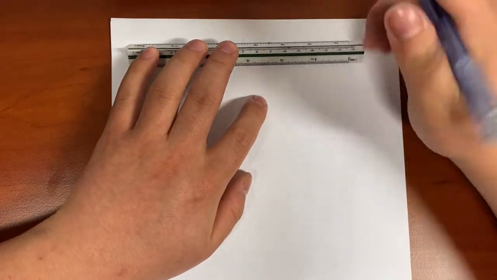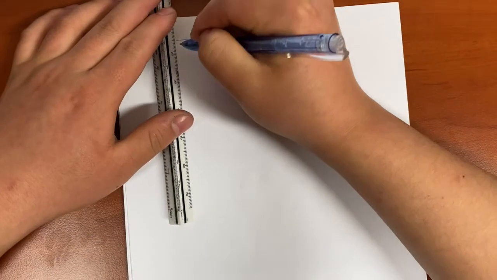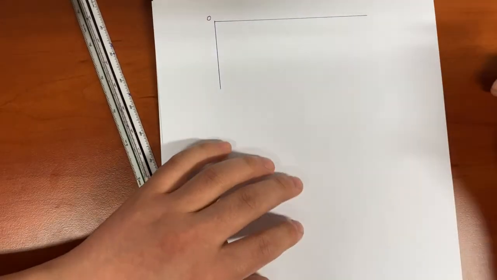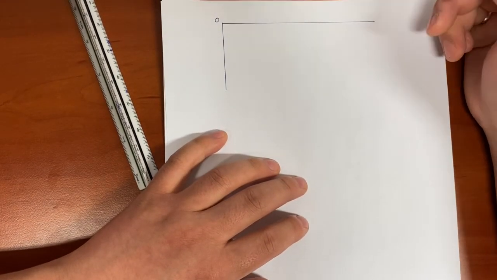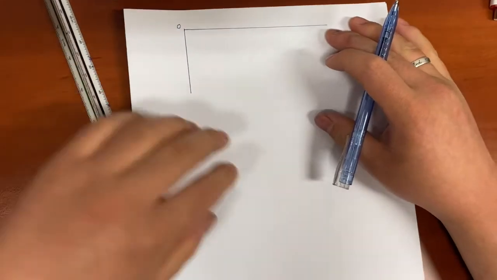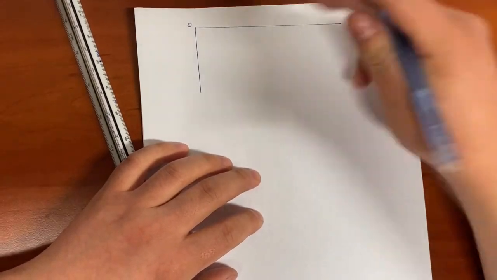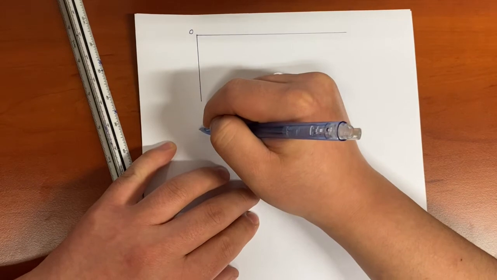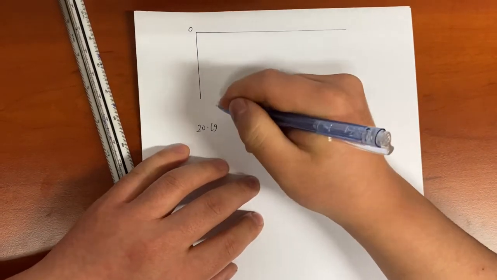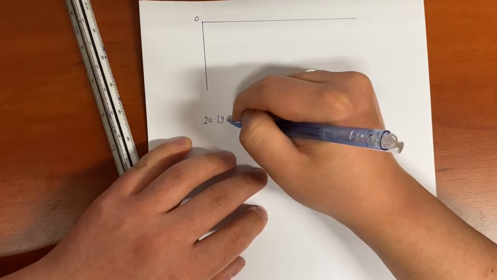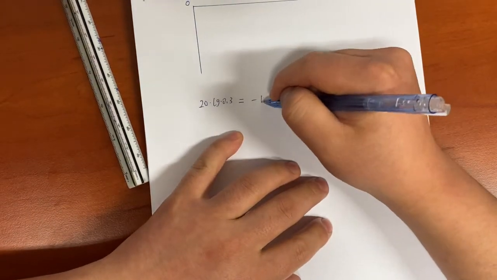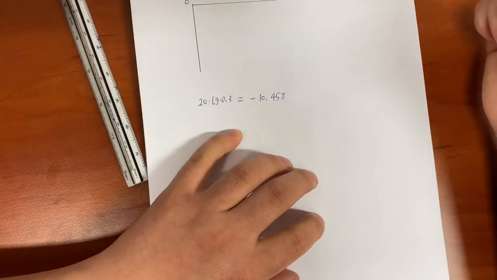First is the magnitude diagram, and if you remember, for the basic functions, the 0 TP is equal to 20 times log 0.3, which is equal to minus 10.48458.